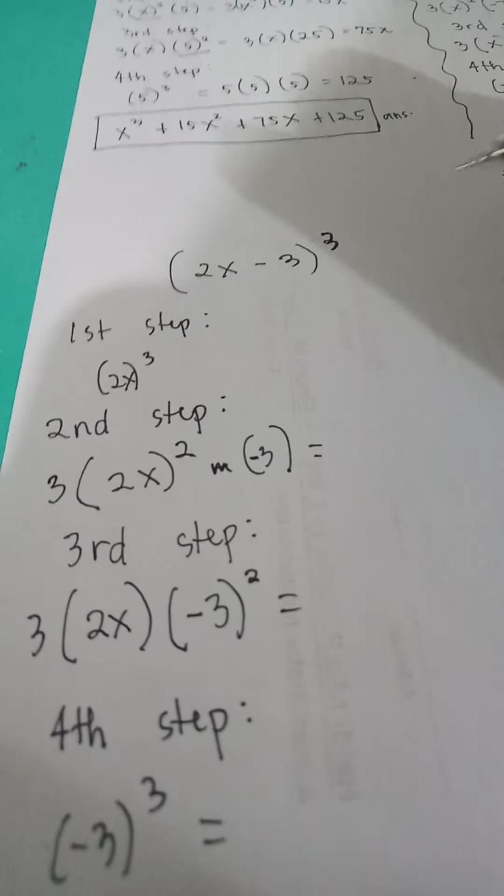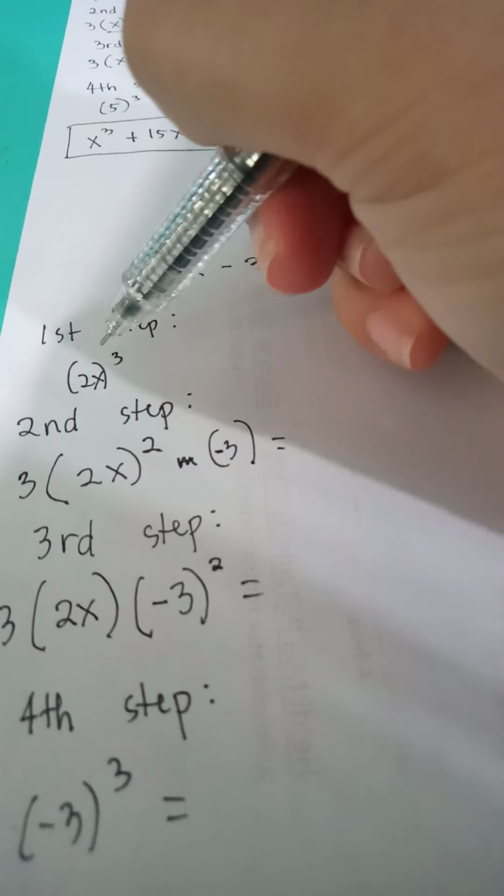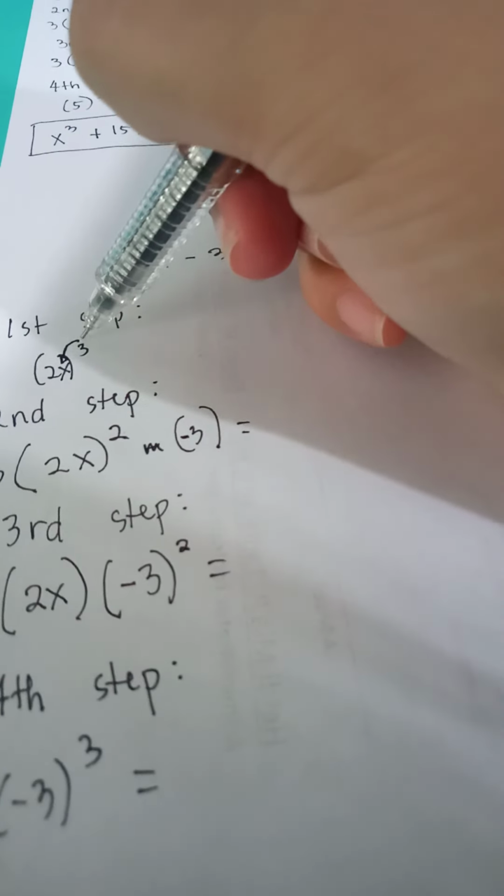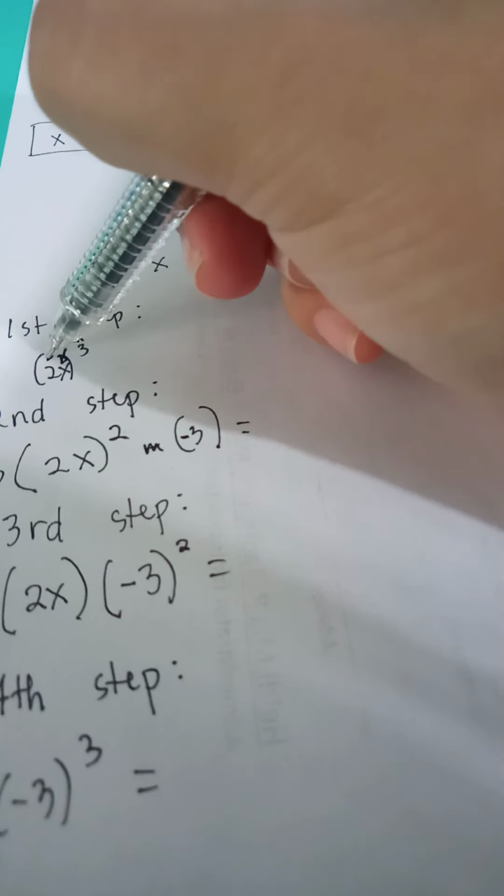Okay. So, let's solve. 2x to the power of 3. Remember, law of exponent. So, what we are going to do is to distribute the exponent to each one of them.